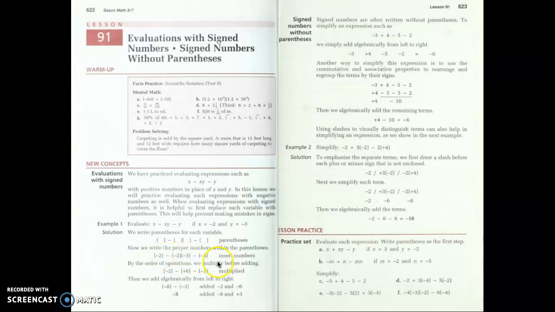We've inserted the numbers, and now we're going to do the order of operations. So we know that we do multiplication first. So -2 times -3, the product we're going to write within the parentheses, which is +6. So now our new algebraic expression is -2 minus +6 minus -3. So now what we're going to do is we are going to again multiply here. We have a negative times a negative, and we have a positive.